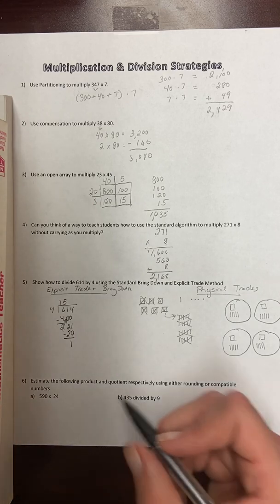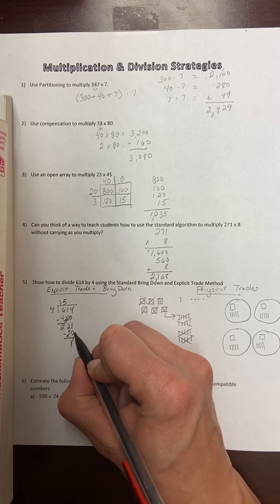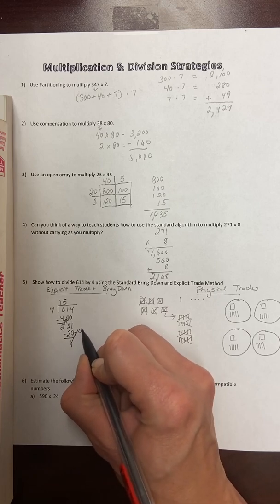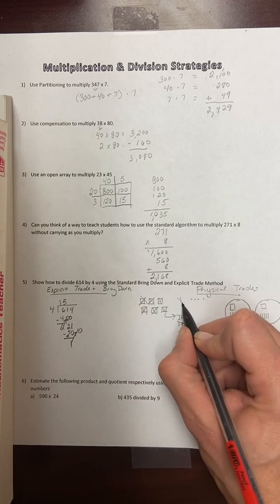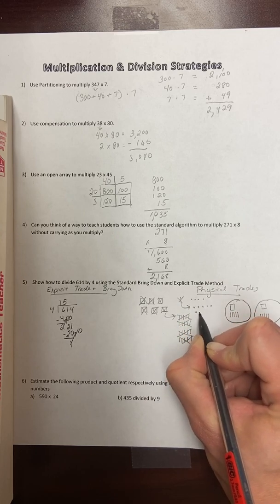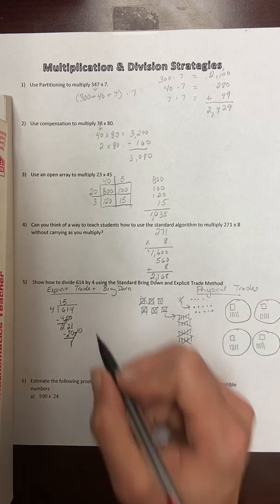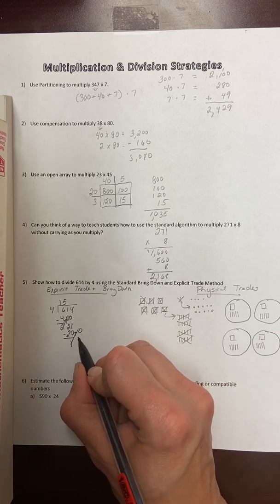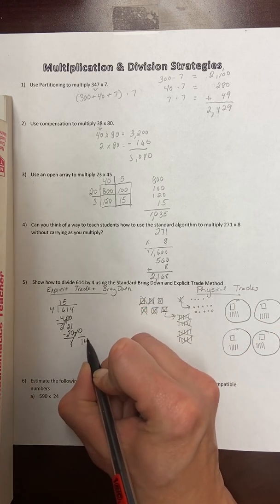So I need to explicitly trade it. So I'm going to come up here and I'm going to trade it for 1 group of 10 singles. I'm going to cross it out and put a little arrow indicating that I'm trading this for 10 little singles. Now I have 4 plus 10, I have 14 ones.